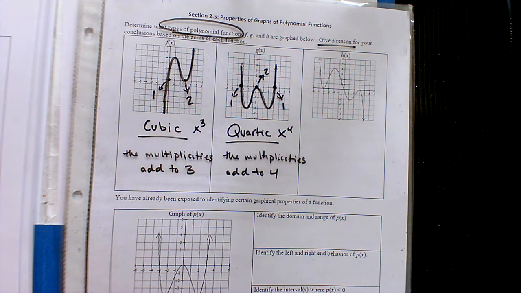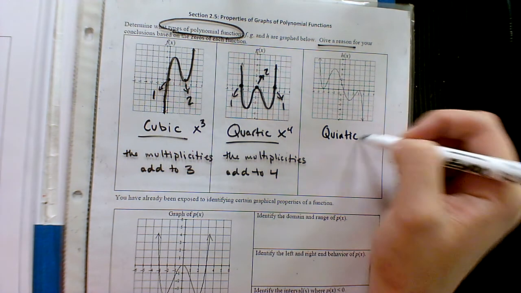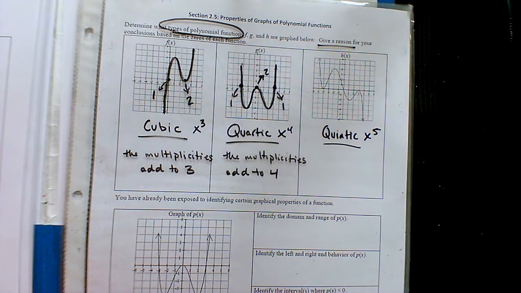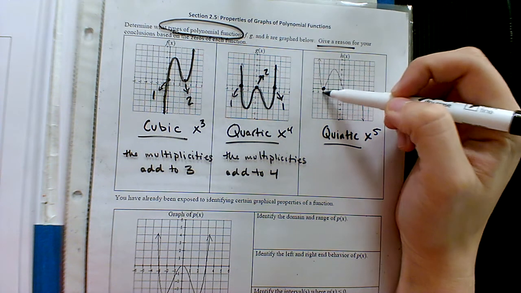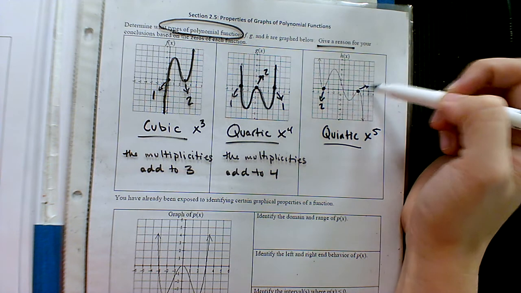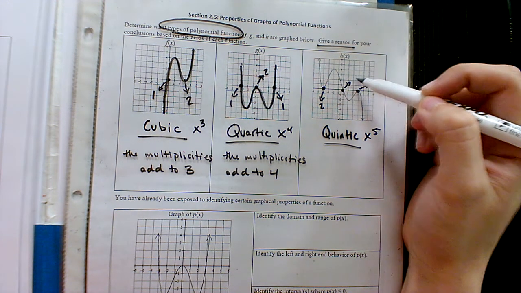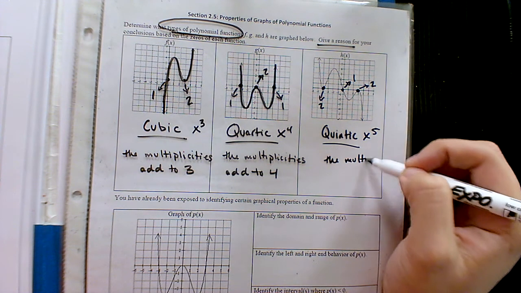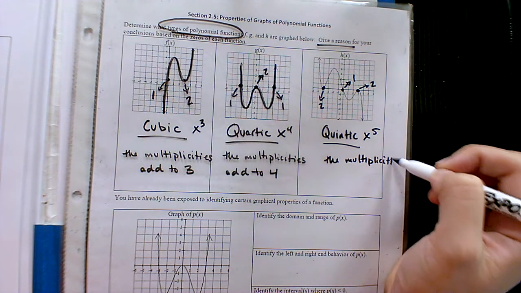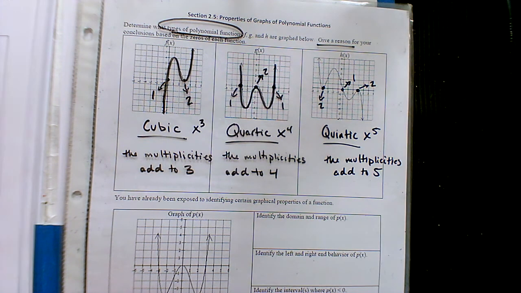What about h of x? Quintic. So x to the 5th. Can you identify the multiplicities? There are 2 in multiplicity of 2 and then 1 in multiplicity of 1. All right, so the ones that bounce have the multiplicity of 2, and then we go straight through at the origin, so there's a multiplicity of 1. So the multiplicities add to 5. Looks good.